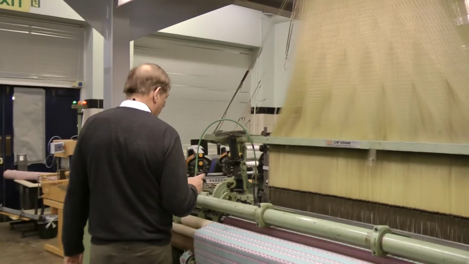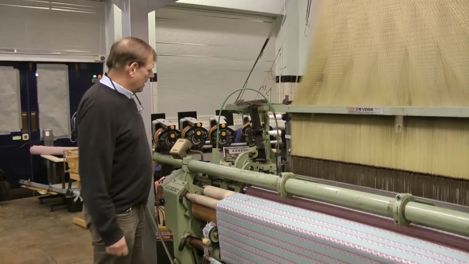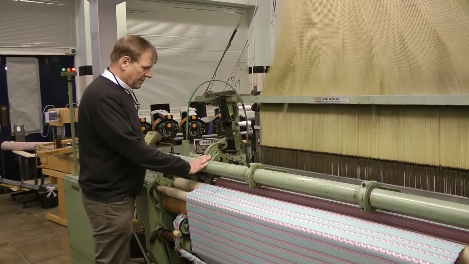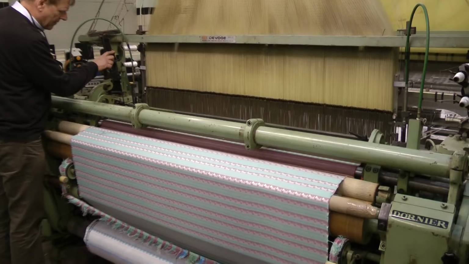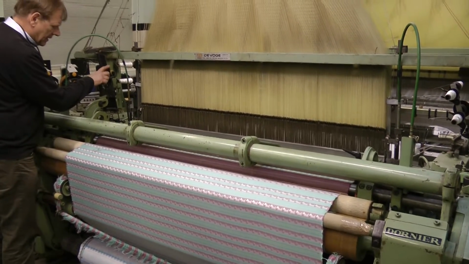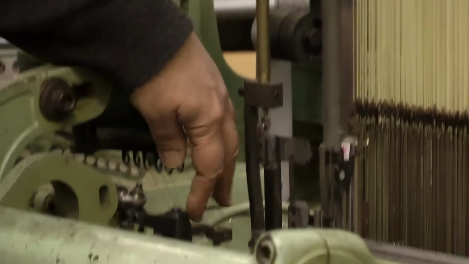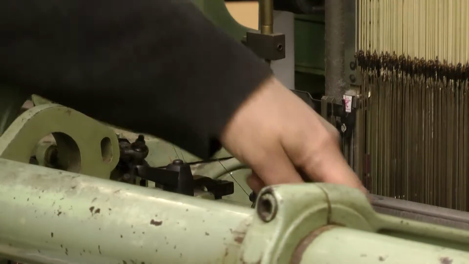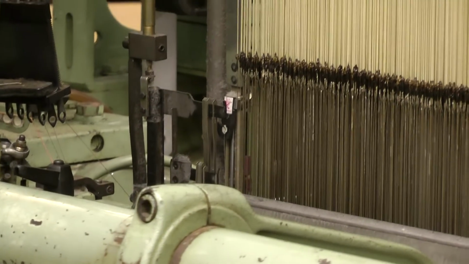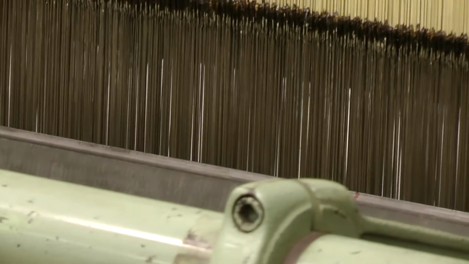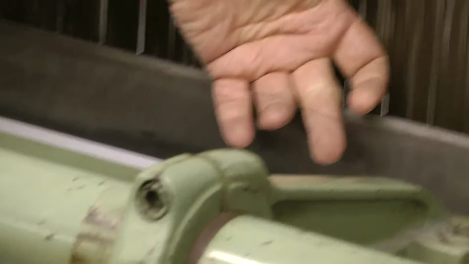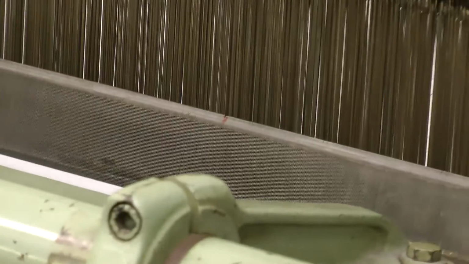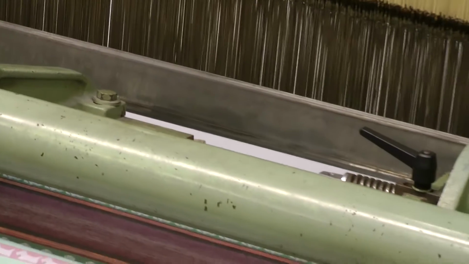This is a rapier weft insertion system, and basically what happens with this is the weft is taken halfway across the machine by this left-hand rapier, and then in the centre the weft is transferred to the right-hand rapier, as you can see, and the second half of weft insertion is taken by the right-hand rapier.